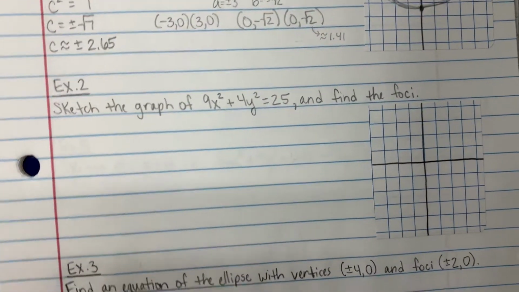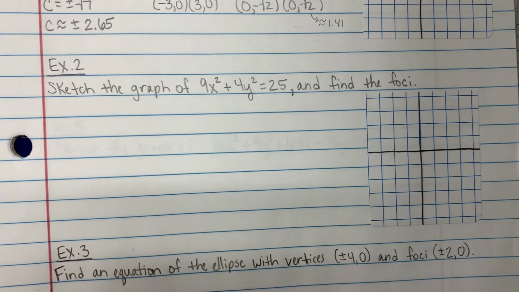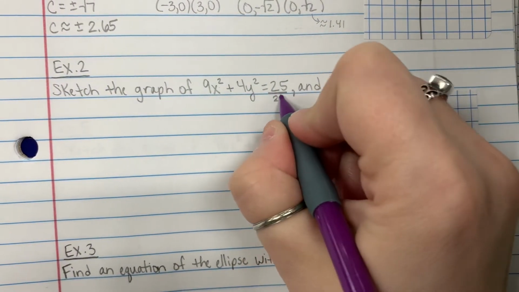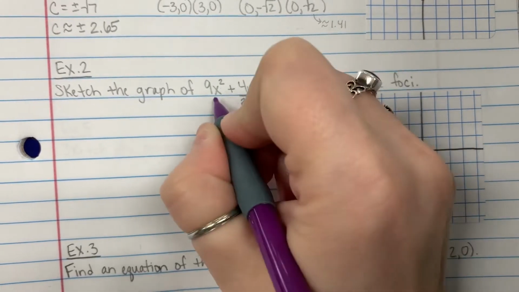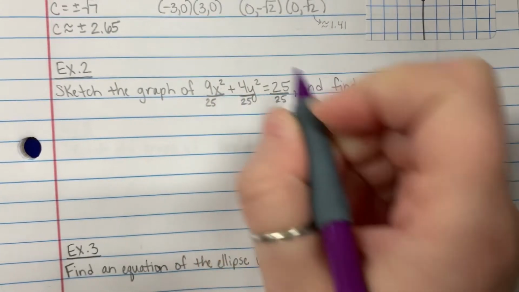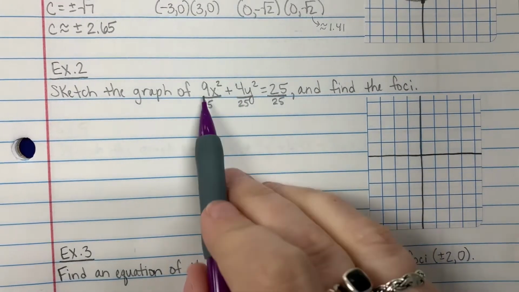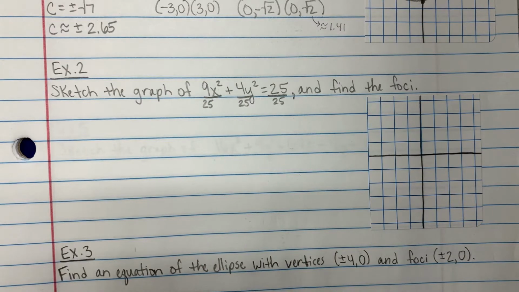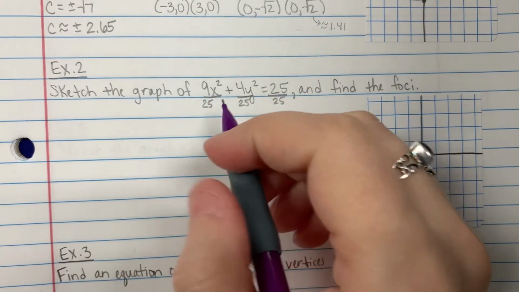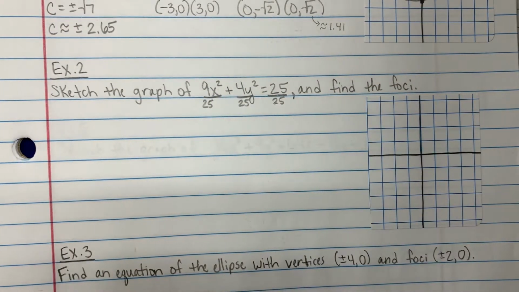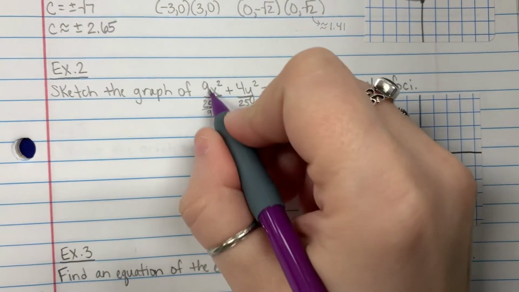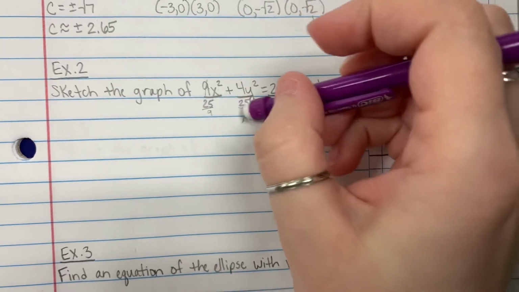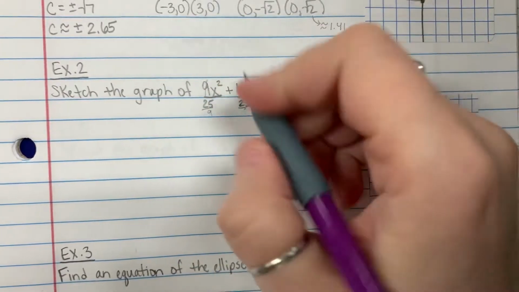All right, so example 2, they want me to sketch a graph again. This is the equation they give me. This one's a little bit trickier. When I divide by 25, just like I did on that last one, the problem is I can't have a number in front of my x squared. I really got to clear that out of there. So I'm also going to divide by 9, and that will cancel that out. Divide by 4, sorry, and that'll cancel that one out.